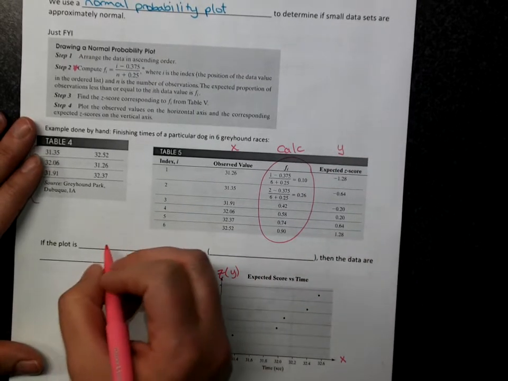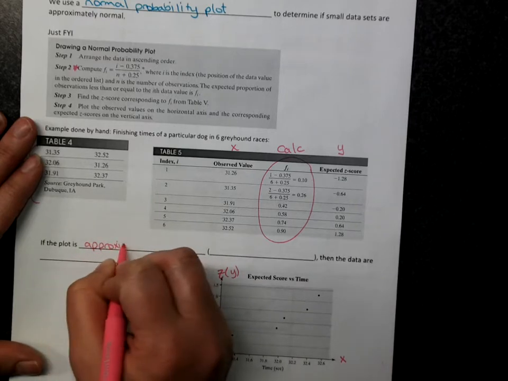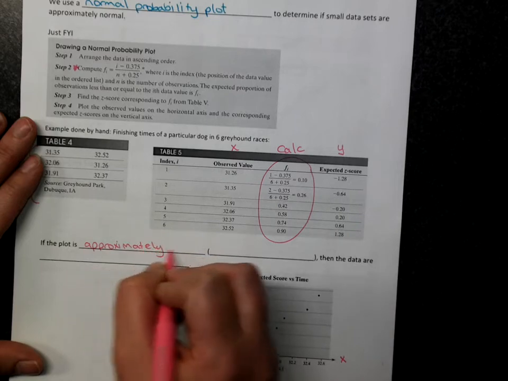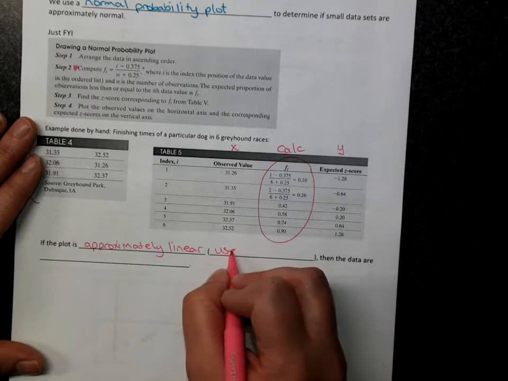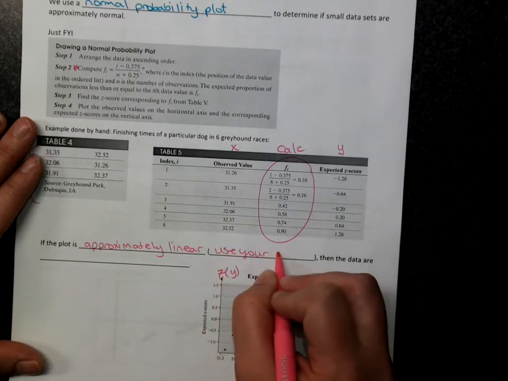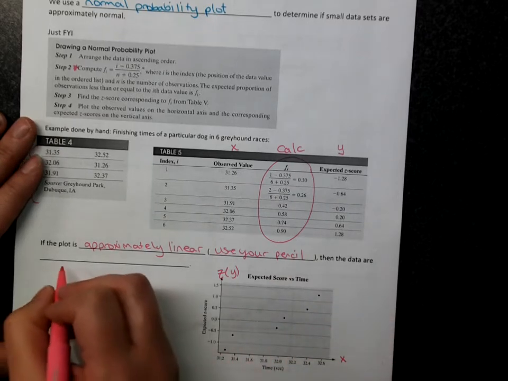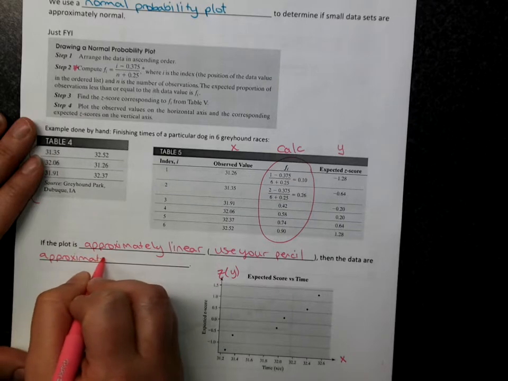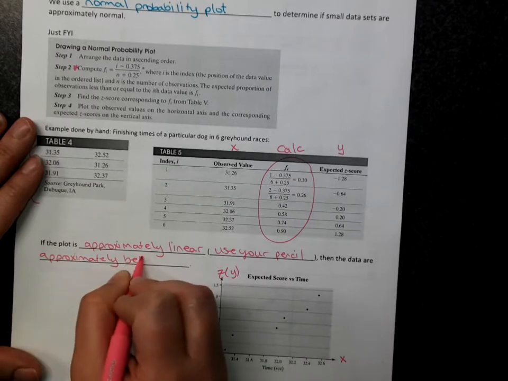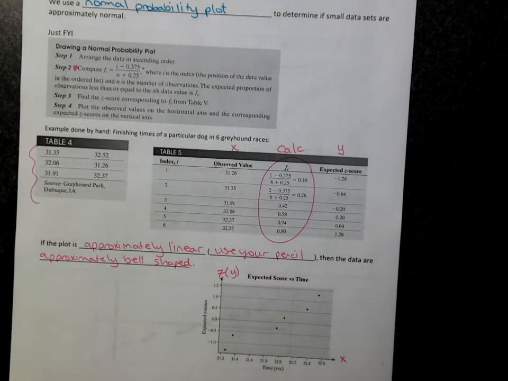If the plot is approximately linear, and I say approximately, you can just use your pencil to eyeball, it's approximately a straight line, then the data are approximately bell-shaped, which is a good thing. We need them to be bell-shaped to run our calculations.